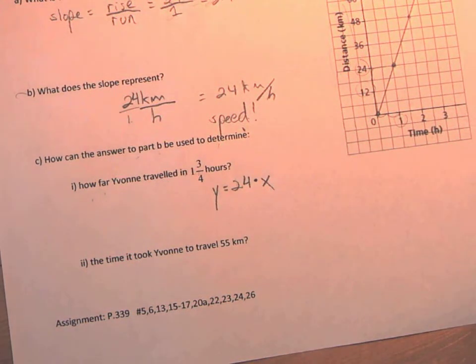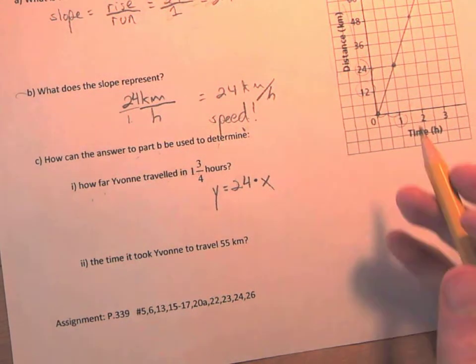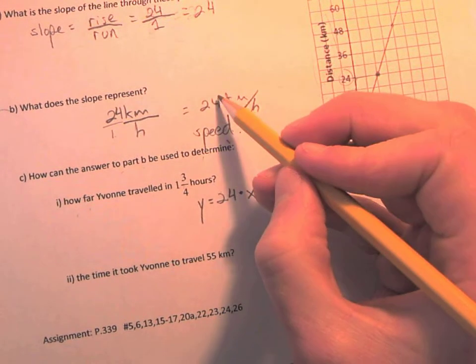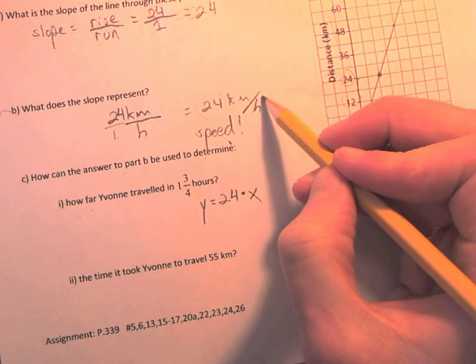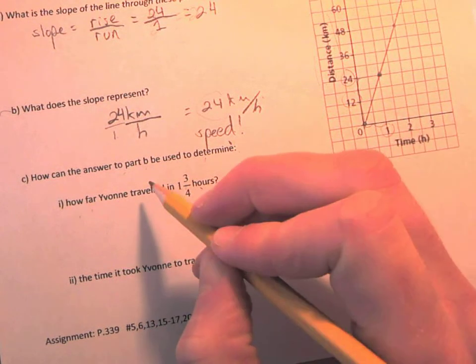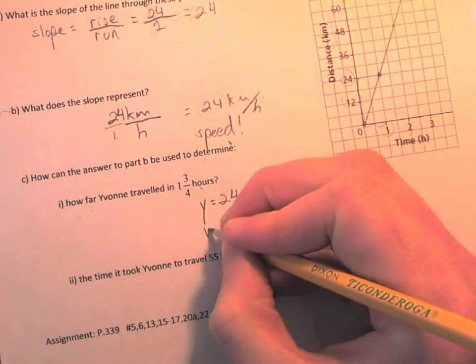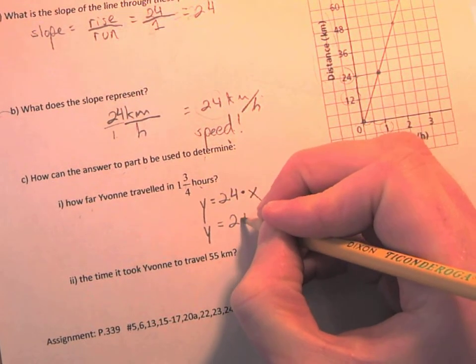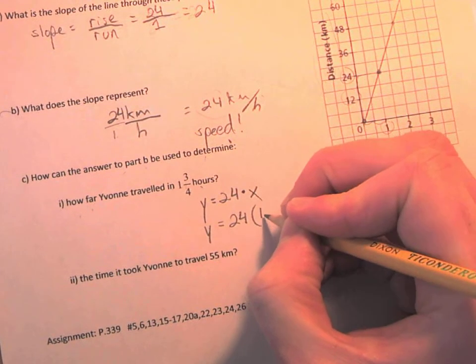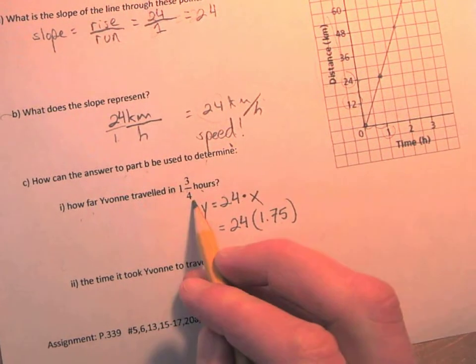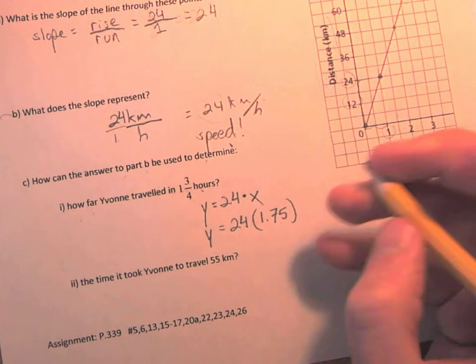Okay, so what this is telling us is we can take the slope, or the speed the person's going, times the time that they're going, and that will give us how far they traveled. So y, which means distance traveled, equals 24 times 1.75, because 1.75 means 1 3/4.